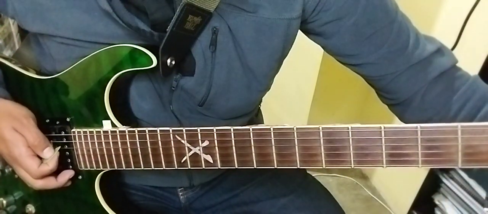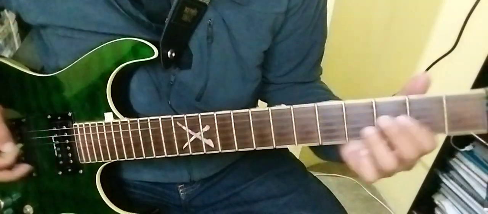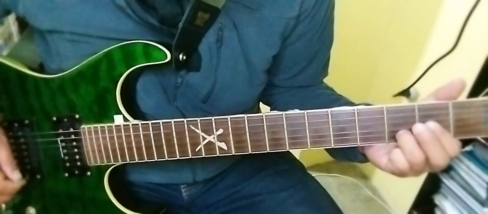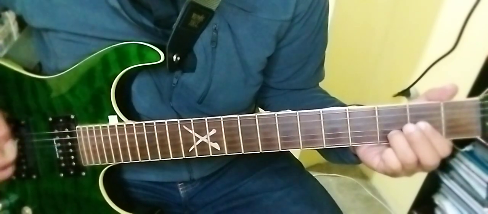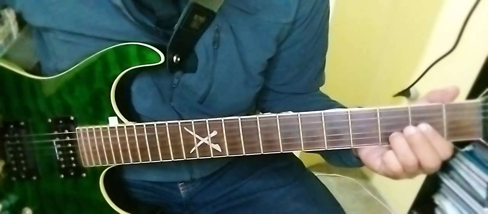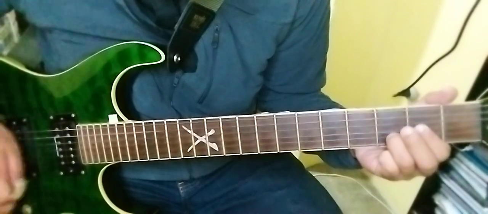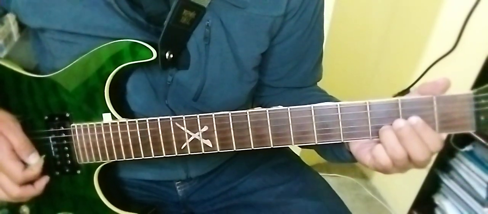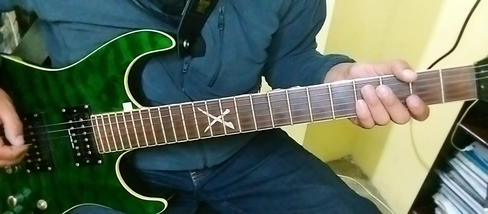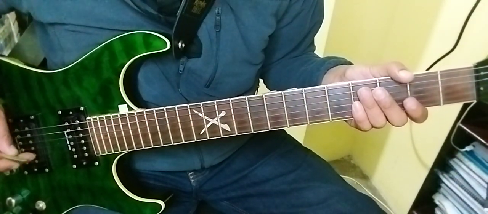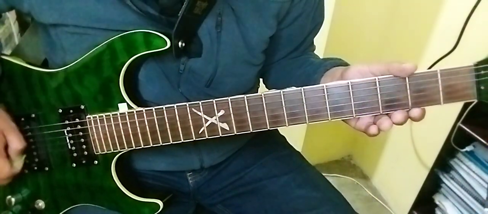Now let me check this. I'm gonna open the volume because it doesn't hear. That kind of thing, right? So let me go to the distortion again.